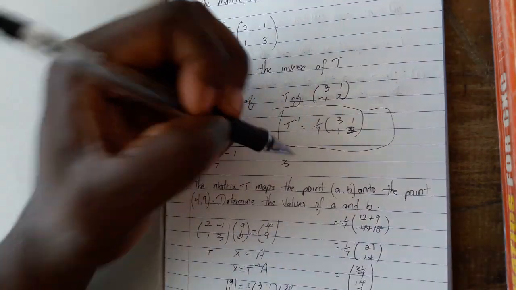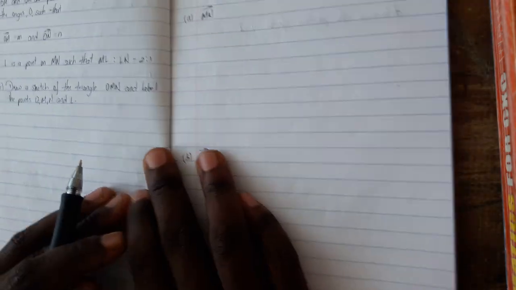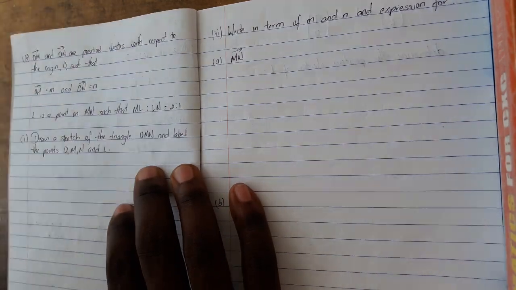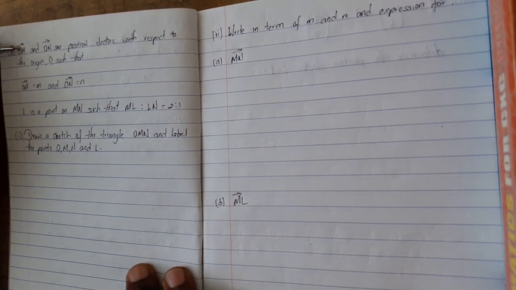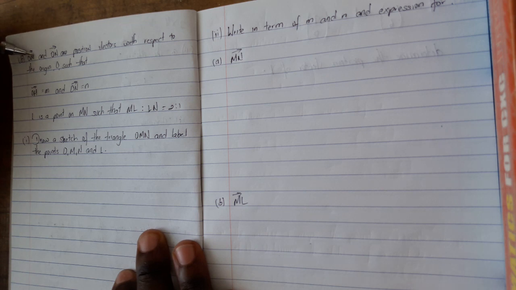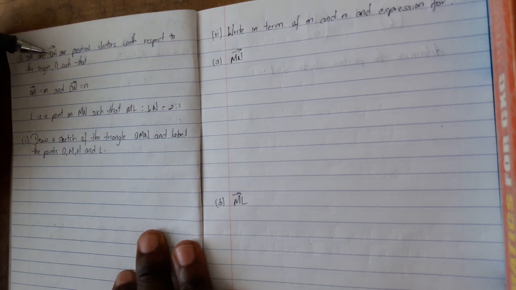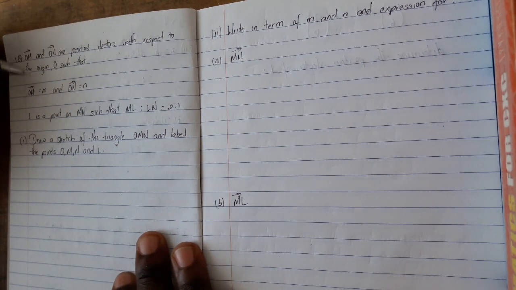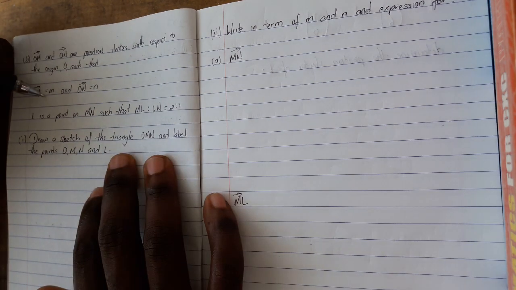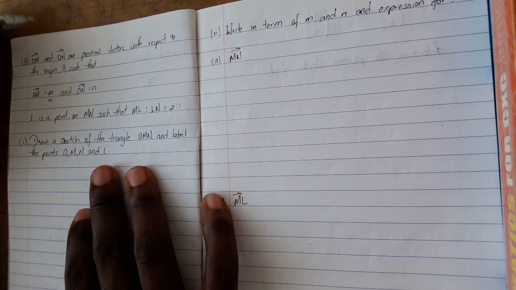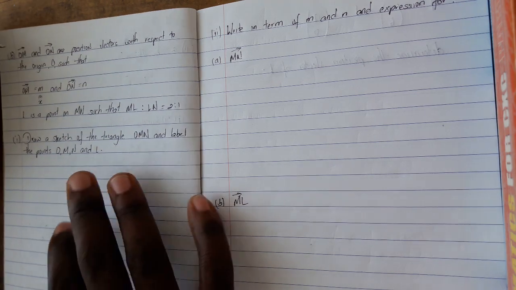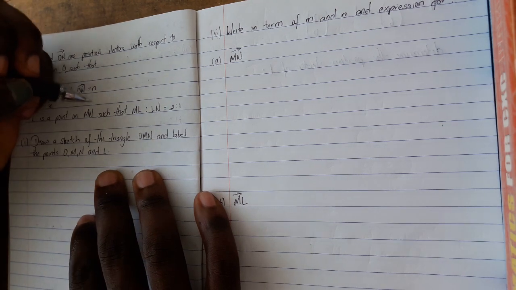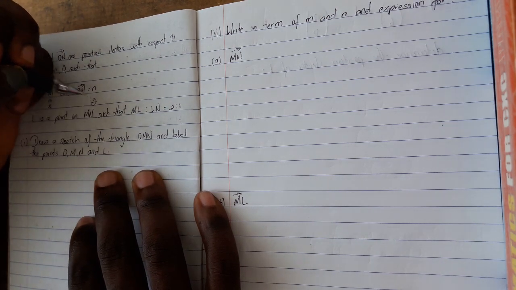And this question was 3 marks, this one was 4. Okay, so this is a troublesome question, and let's see how best we can answer it. The vectors OM and ON are position vectors with respect to the origin such that OM is equal to the letter m. In vector geometry, we said that vectors are represented using variables. So m is like our x and n is like a y. Okay, just a variable.